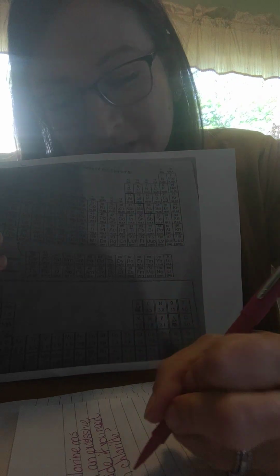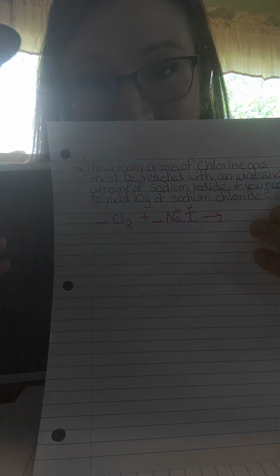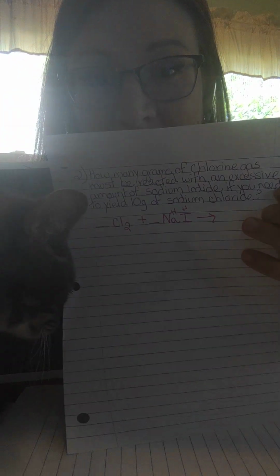All right, so we have our products, which is chlorine gas, which is Cl2, because we know chlorine is a diatomic molecule. And then we had sodium iodide. Sodium was +1, iodine was -1, so neither one of them has a subscript.